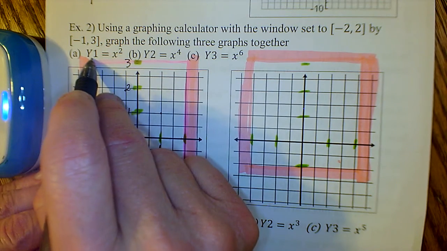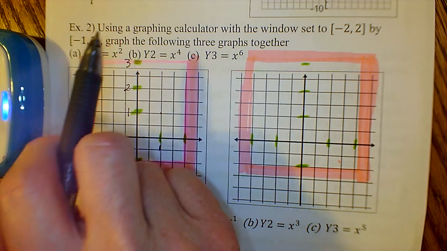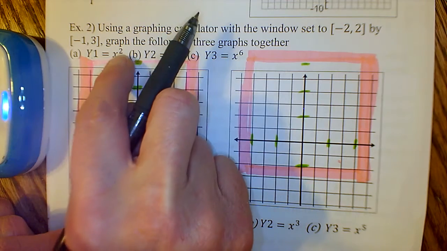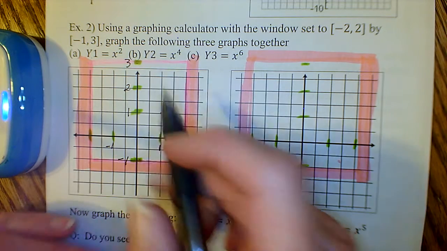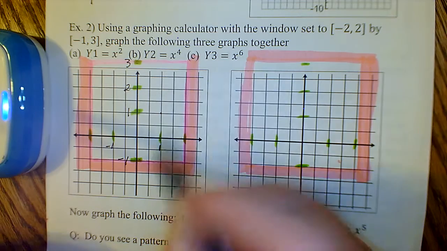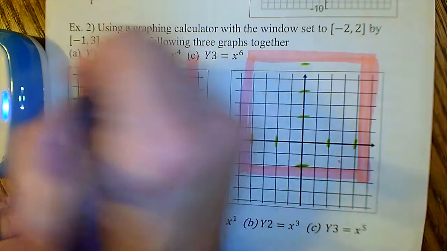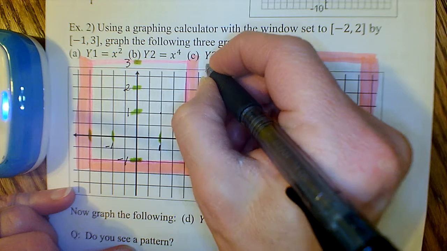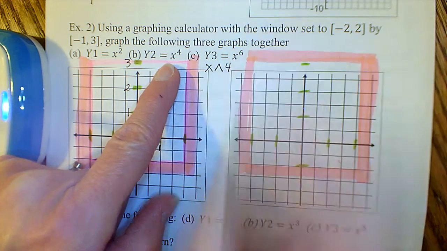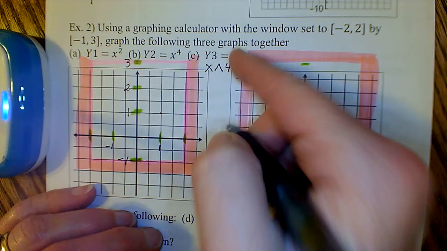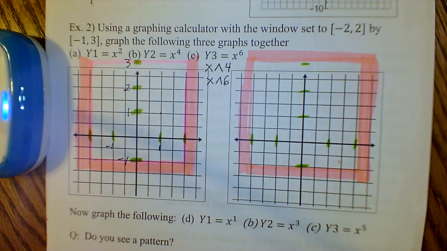When we graph the line, remember the key's going to be on the top left-hand side, hit the y1, and then put in x squared. Now go down a line and put in x to the 4th, go down a line and put in x to the 6th. Remember, for x to the 4th, you use x housetop 4, and that'll put in x to the 4th. And for x to the 6th, you'll use x housetop 6, and that'll make it x to the 6th.